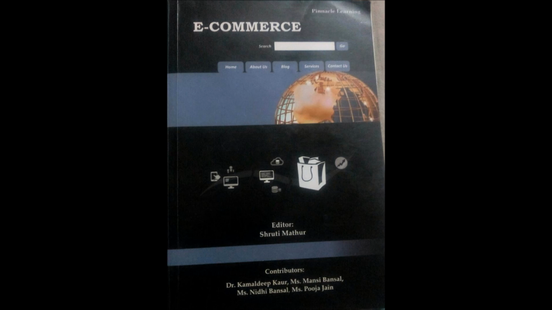Fourth, effective telecommunication system. E-commerce requires an effective telecommunication system in the form of telephone lines, optic fiber cables, and internet technology to handle the traffic on the internet. E-commerce cannot be successful if telephone lines are frequently disconnected and it is difficult to access the net.